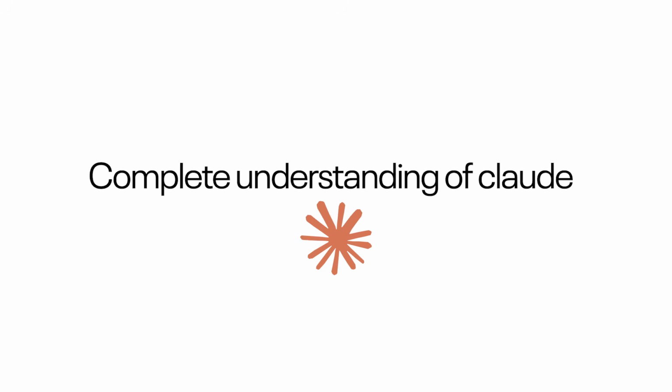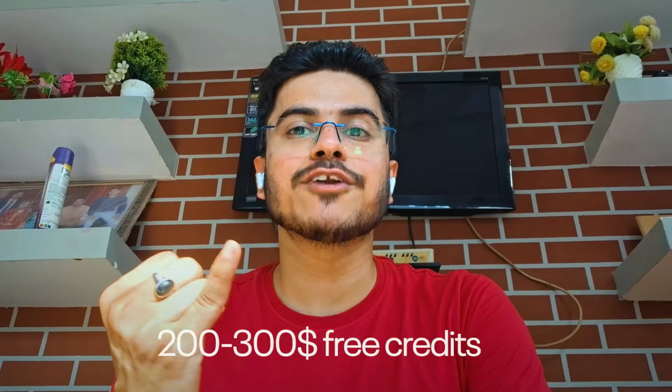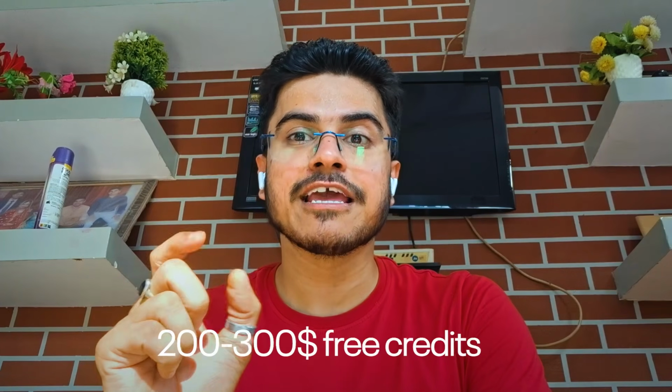And the third thing is a complete understanding of cloud. Whenever we want to deploy any application, cloud is the main place where our application will be deployed. We can take help of Azure, AWS or GCP. And the most interesting part is that every cloud provider gives us around $200 to $300 in free credits in the first 6 months. So you can start enrolling and start learning.